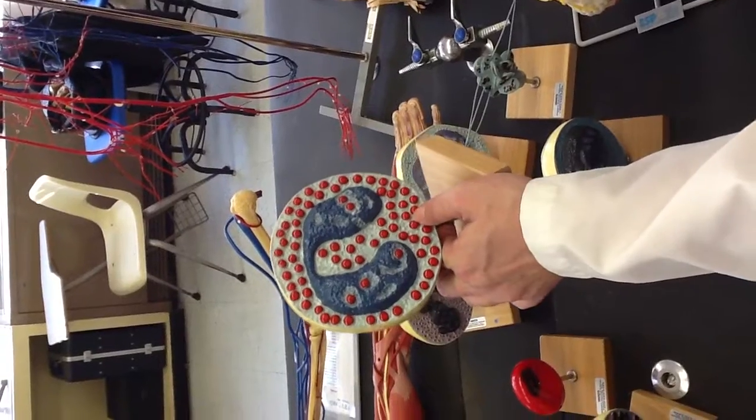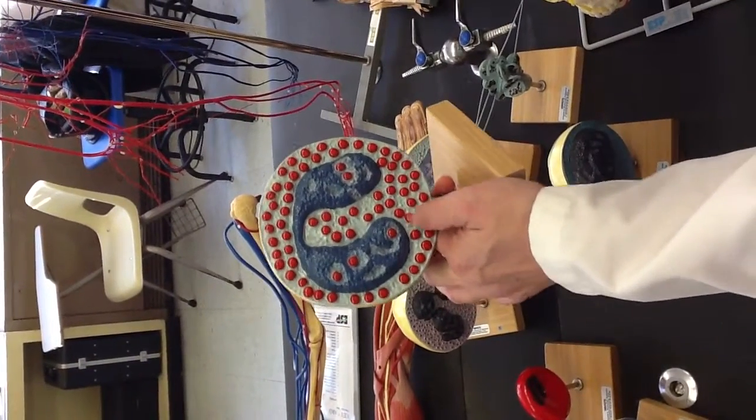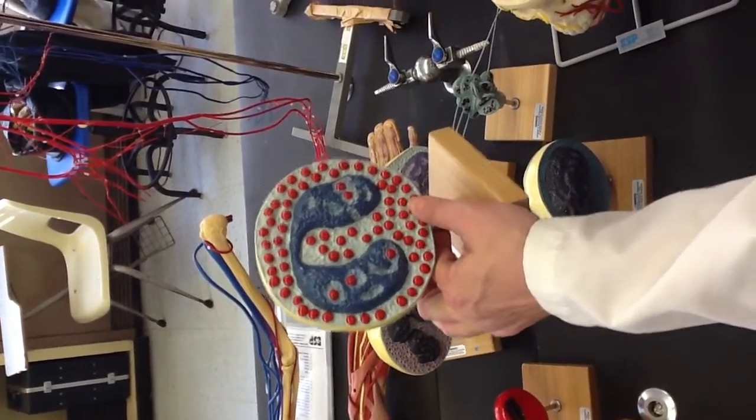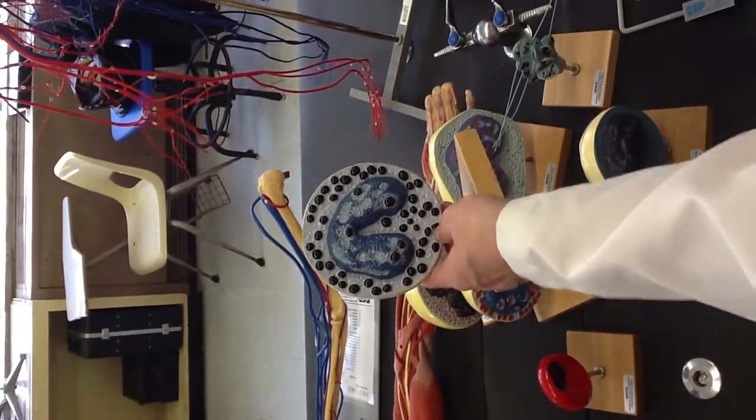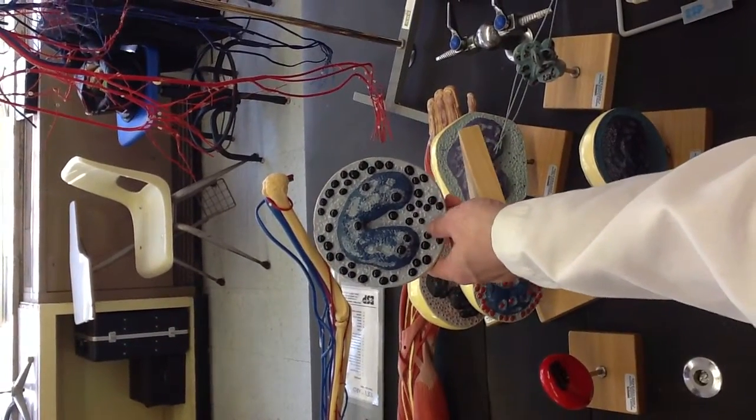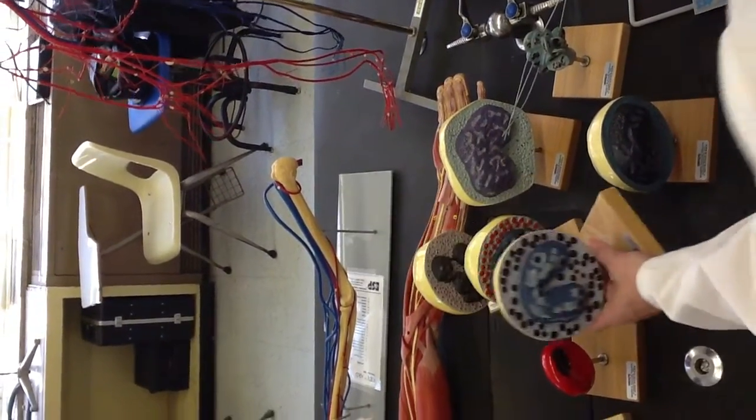This one is, anybody want to guess? An eosinophil, with the red granules. And that is our eosinophil. It works in allergies. Here is our basophil because it has blue purplish granules.